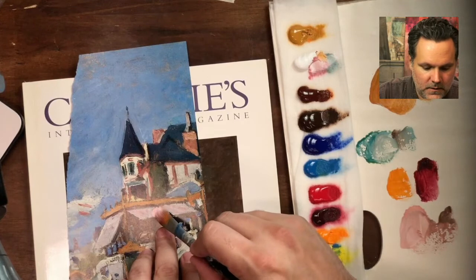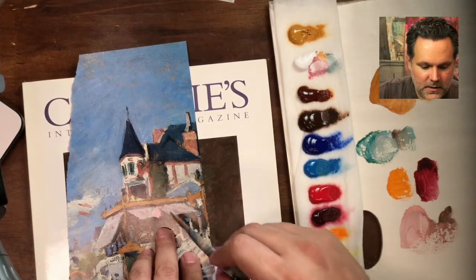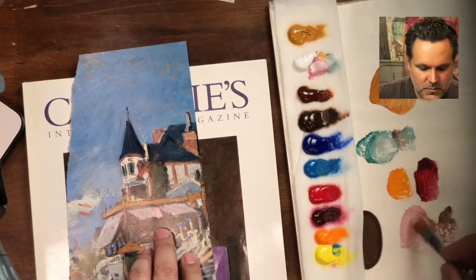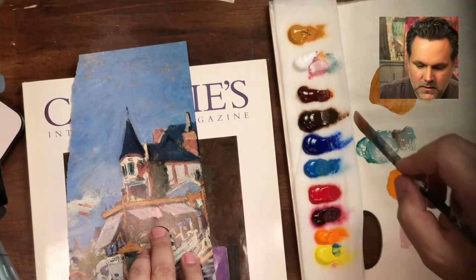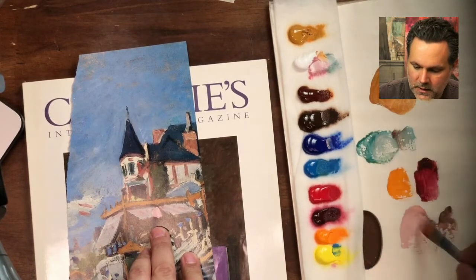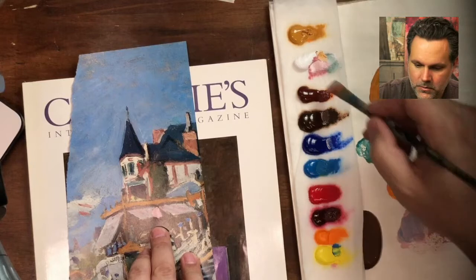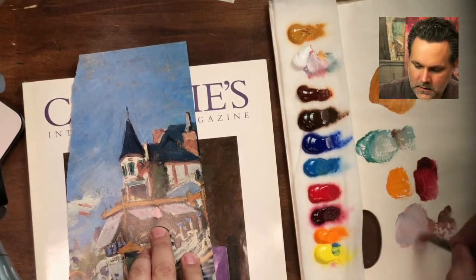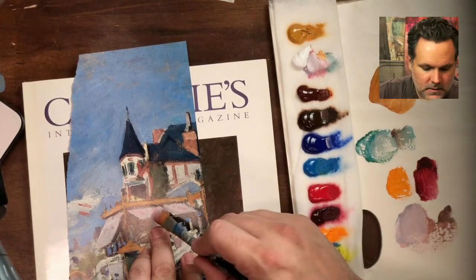Let's go back here. And that's getting better, but I'm noticing now that the color is a little bit too reddish. I need it to go a little bit cooler, a little bit more blue. So I'm going to add a little bit of my blue in there. Whoa, too much. See what that did.